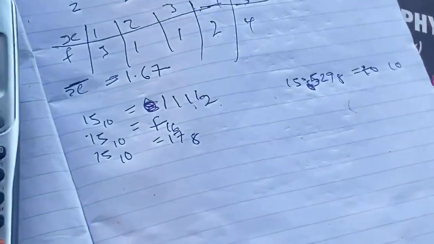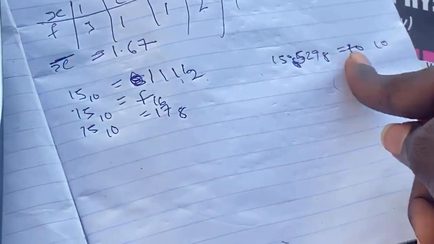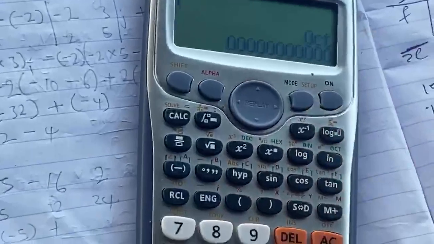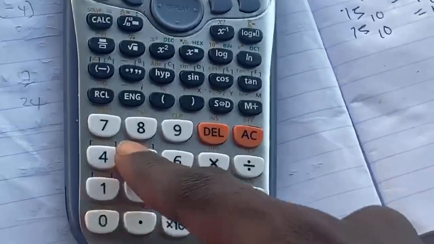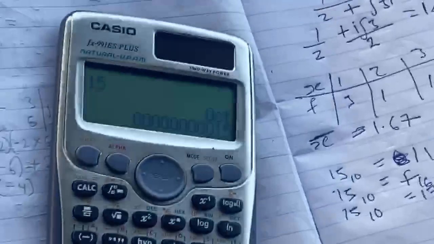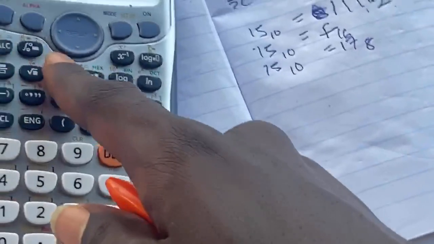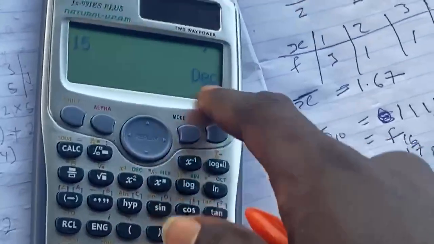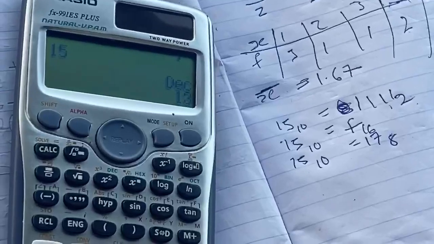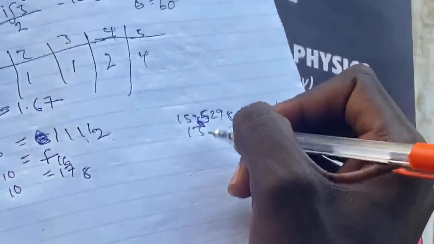The truth is that the 529 at the back, you can't look for it on the calculator. Rather, look for the 15. Since we are already in octal, write 15 and click equal to. Then click Shift and the decimal key, which takes it to 13. So 15 in octal gives you 13 in decimal, base 10.